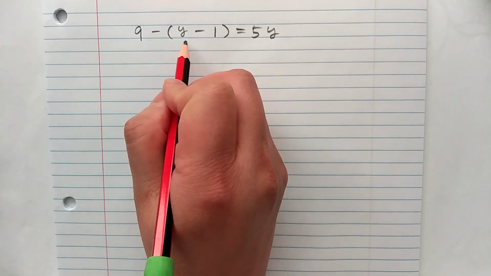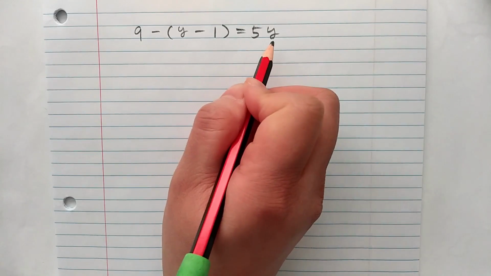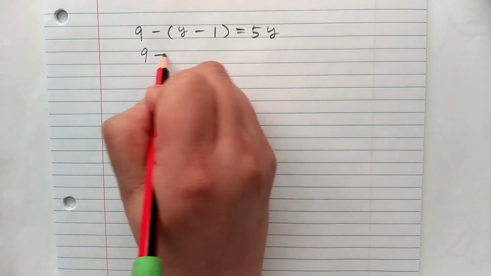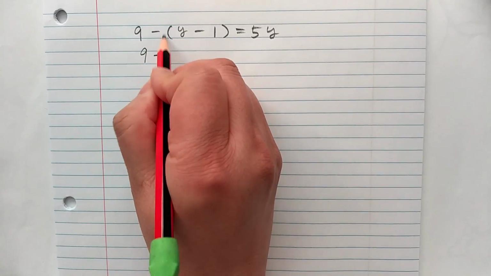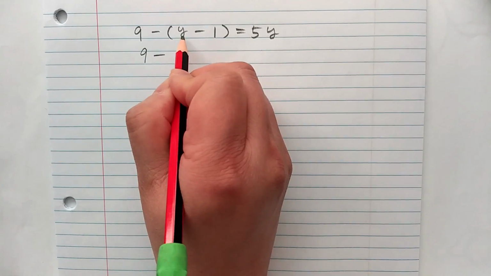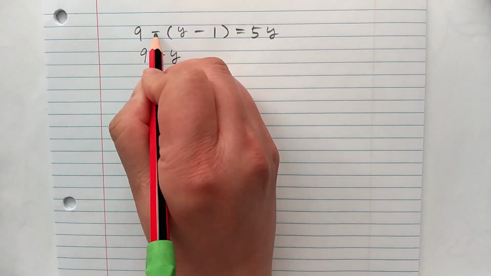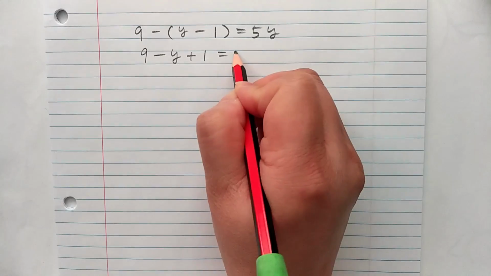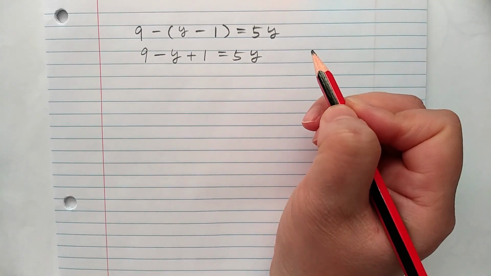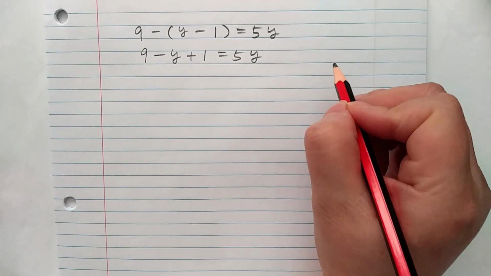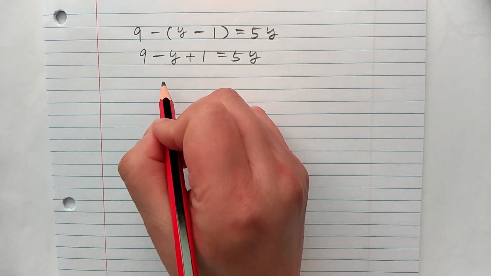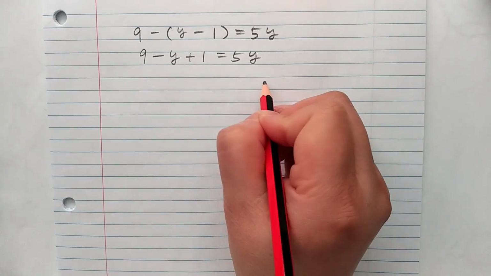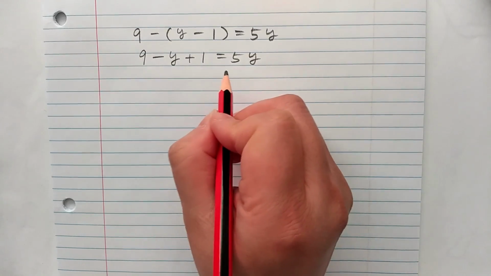Nine minus y minus 1 is equal to 5y. Let's distribute these. 9 minus, consider there is 1 here, so -1 times y is -y. -1 times -1 is +1 is equal to 5y. We would usually have the variable on the left side of the equation and the constants like numbers on the right side of the equation. But it doesn't have to be.